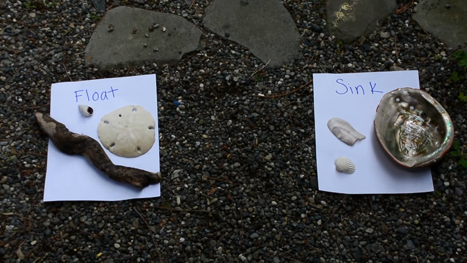And here are our results. We have our sink pile and our float pile, pretty even, 3 and 3. What did you guess for each one?